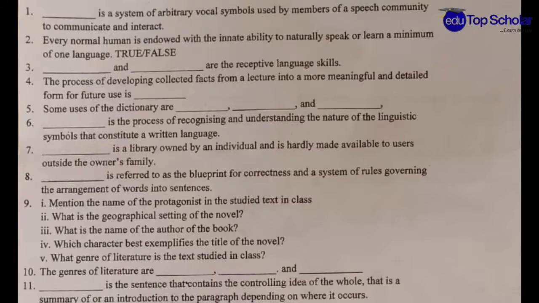That is number 1. Number 2, we use a dictionary to check spellings of words. Number 3, we use a dictionary to check the correct pronunciation of words. That is the transcription. Most dictionaries will have the transcription of the exact word you are checking there.